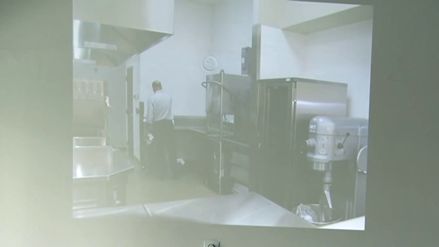And the individual in the picture is our executive chef, who is a commercial chef, and he has decided that he wanted to become a dietitian. So he's working on that as well as teaching in our program. Then to your left is the production area, and then to the right is our dish area, our dishwasher.